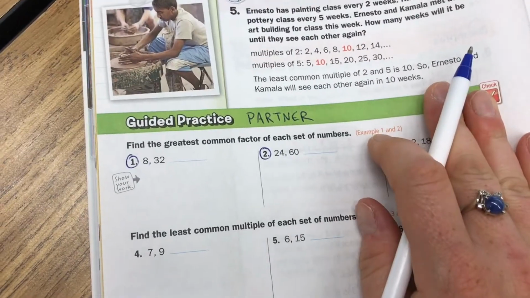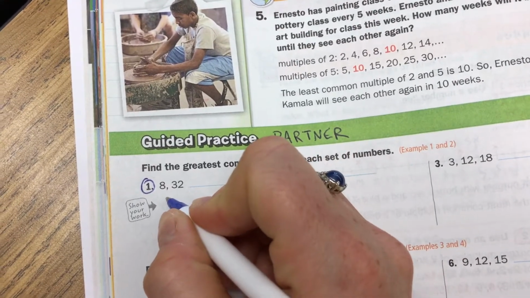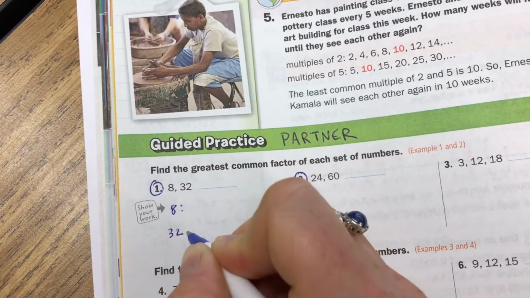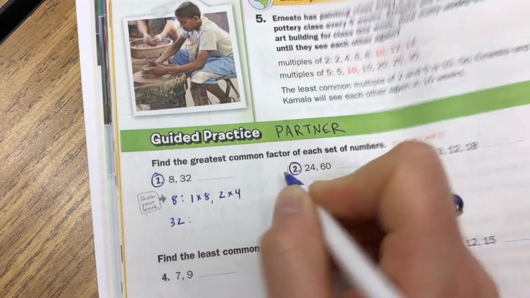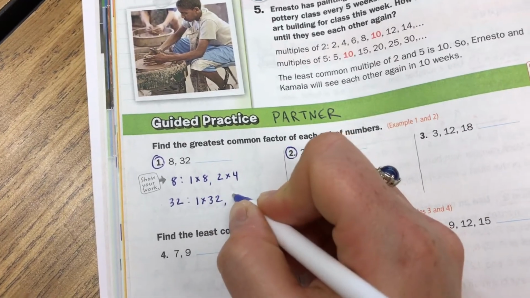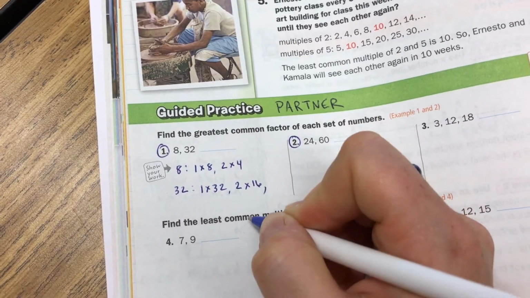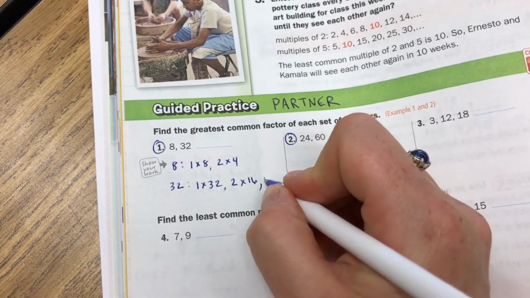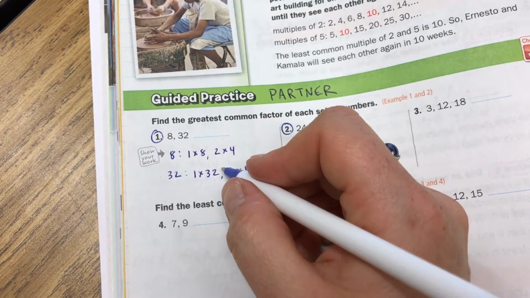So this is how I would do number 1 if I was doing the list. The first method is going to be the list method, and then I'll show you the tree method. 8 and 32. Let's make a list of the factors. 1 times 8, 2 times 4. There's no 3 times anything, so that's it. 1 times 32. This could be 2. Half of 30 is 15. Half of 2 is 1, so 2 times 16. Is there 3 times anything? I don't think so. There's 4 times 8. No, 5. What about 6?